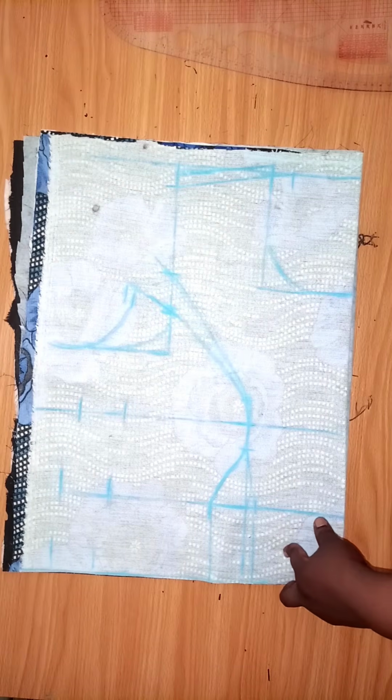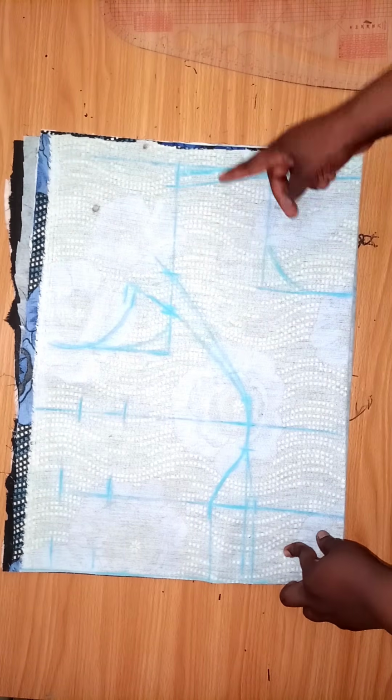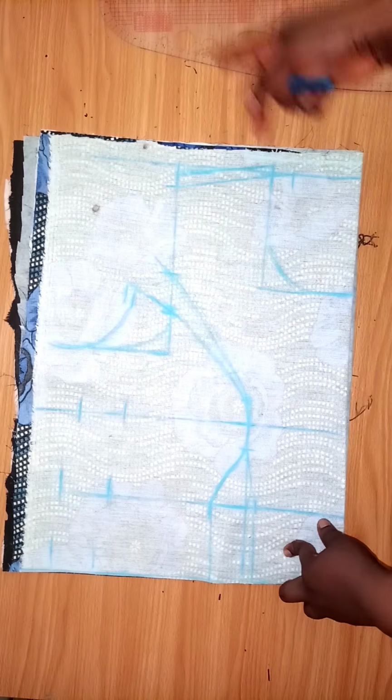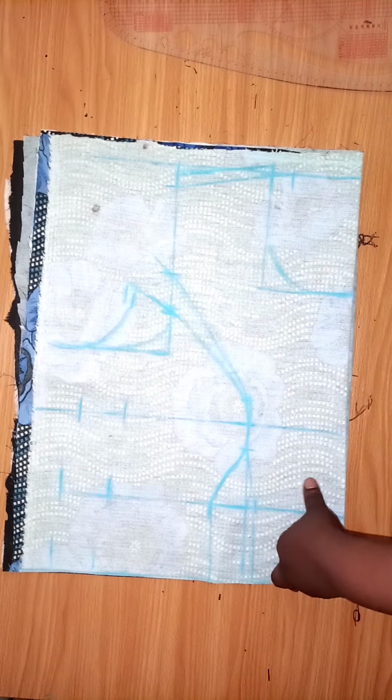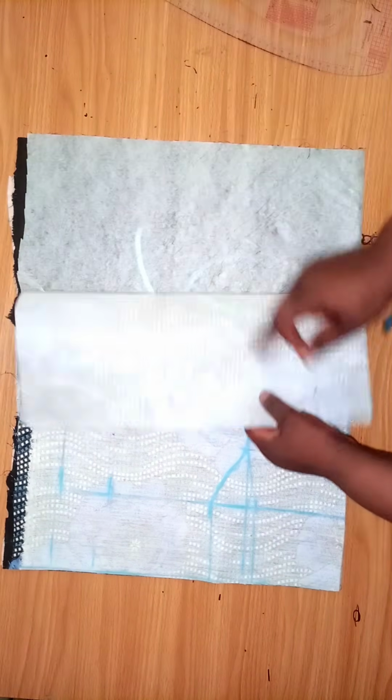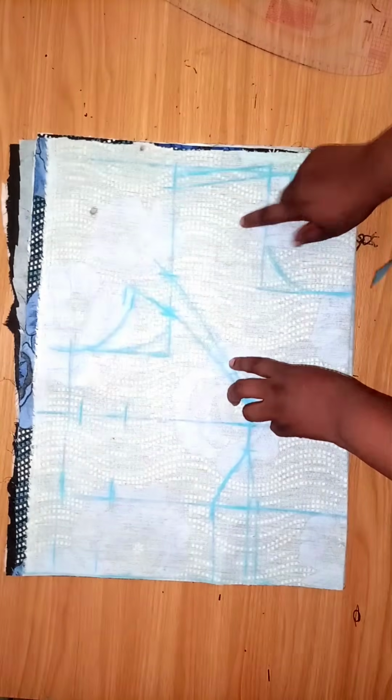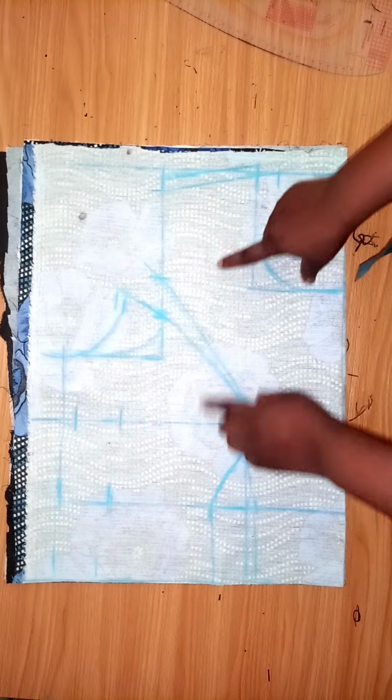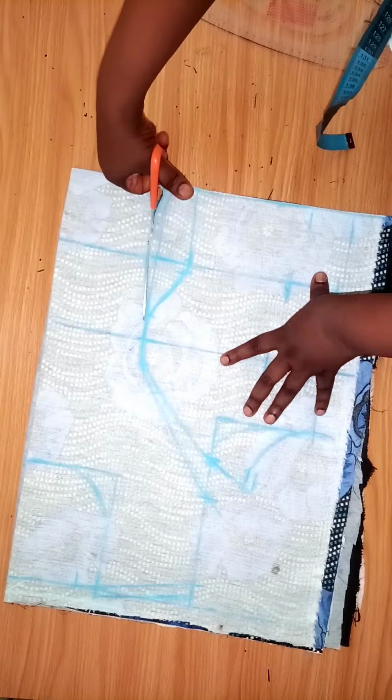Before you do your final joining, use your tape, take your measurement. If it's more than, you can trim out. So make sure you take your measurement over and over again. As you can see, I'm cutting the lining and the fabric together. So let's cut it out.